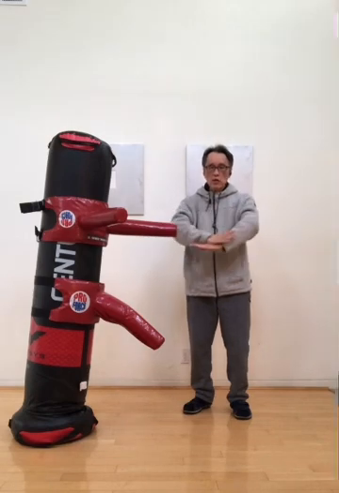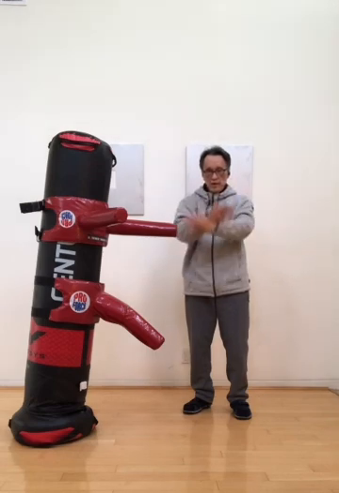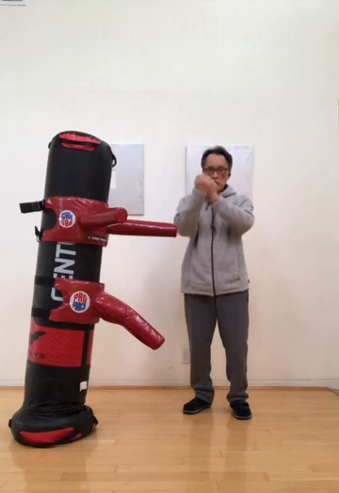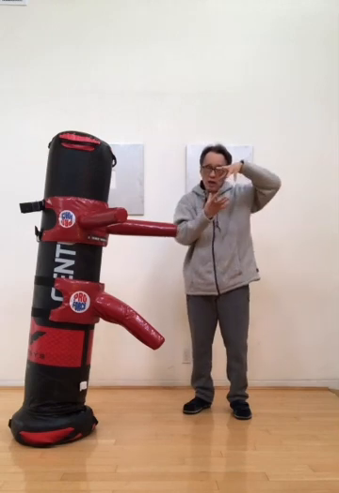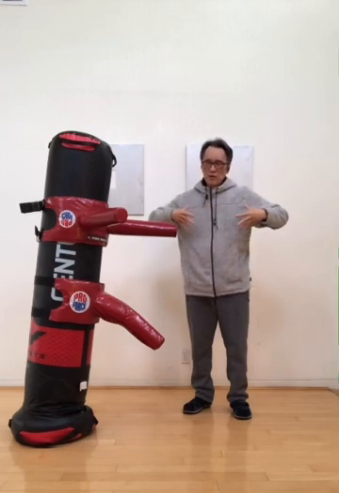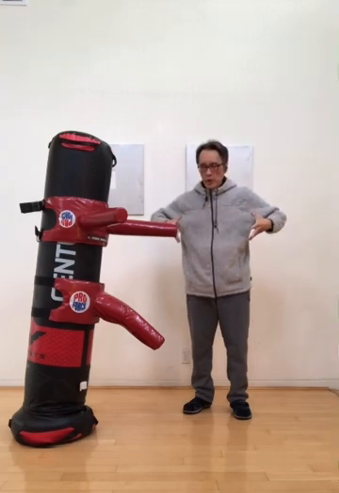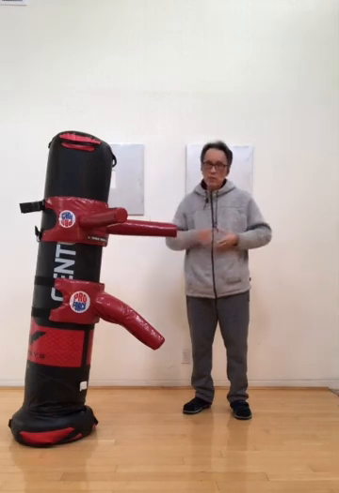Compare going down this way with going down that way. See what happens with that breath, which is longer, deeper, and smoother, a really massive breathing capacity.